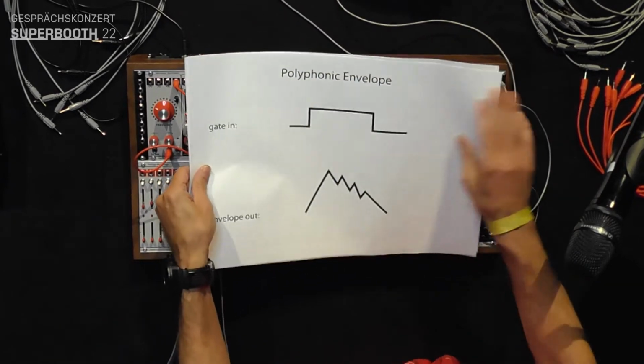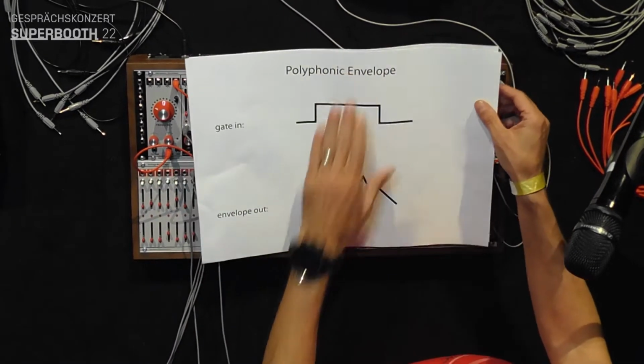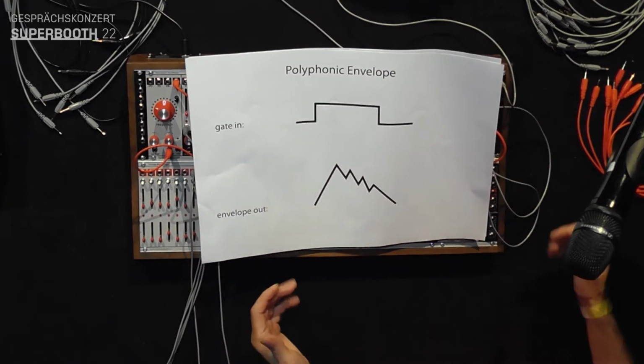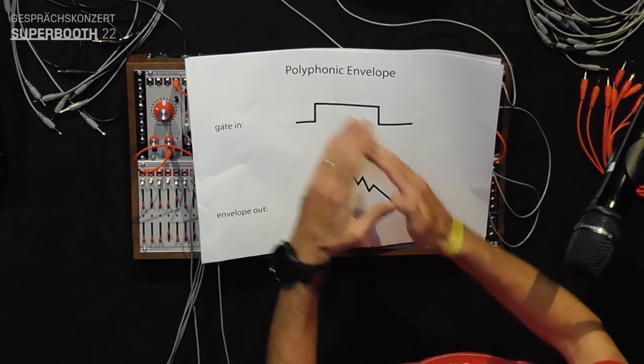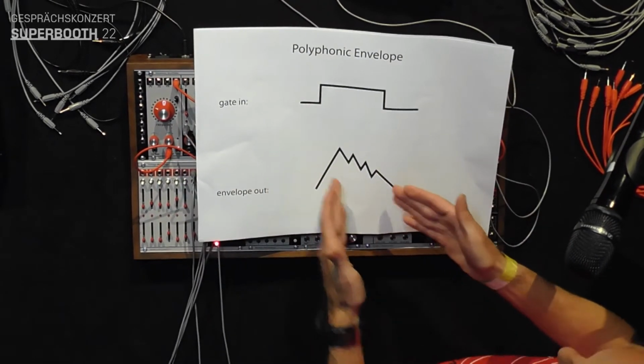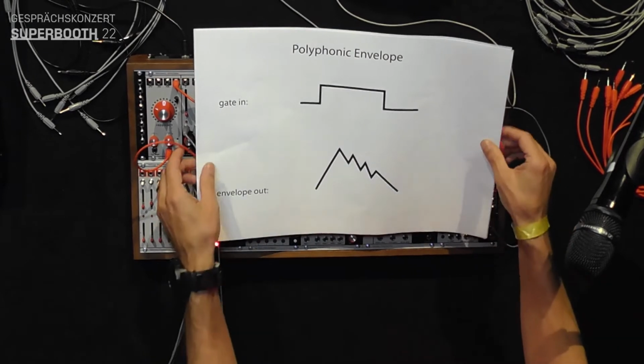So the polyphonic envelope is a new paradigm that we created out of this concept. So in this basic sense, this is just one of the possibilities of a shape that could come out of it.